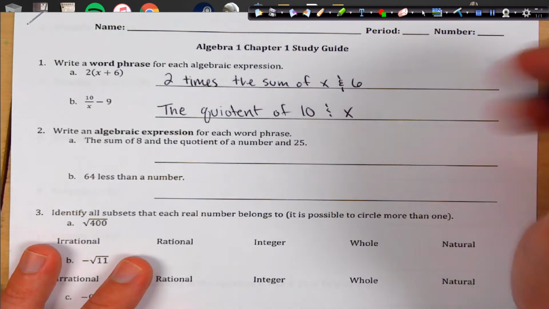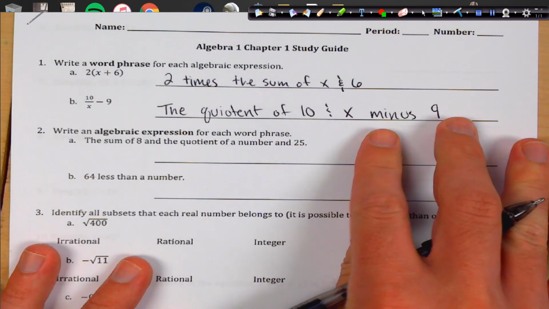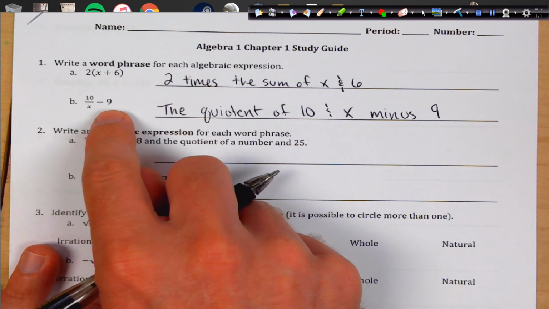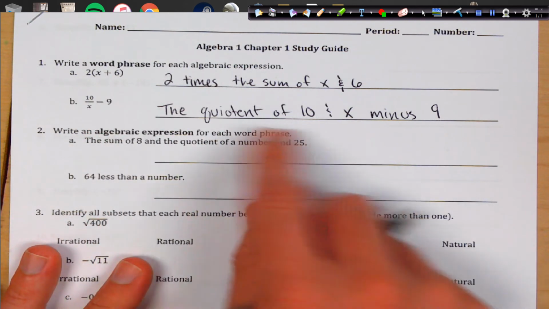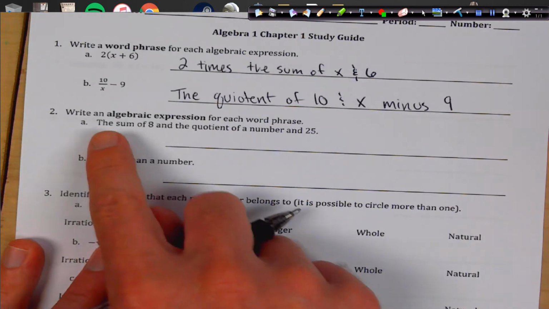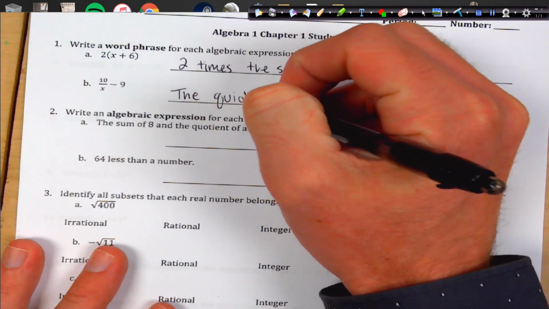And then we can do minus 9. Another way we might write this is by putting 9 less than the quotient of 10 and x. And if you see 9 less than, then we could go ahead and do it that way too. All right, here, I almost spelled it right. I put the I in the wrong place.